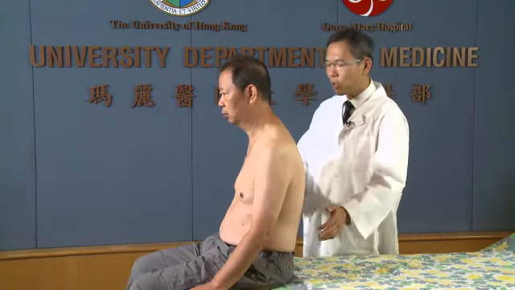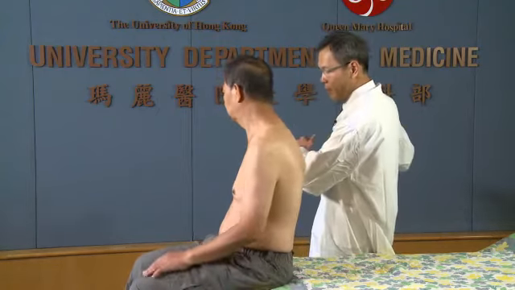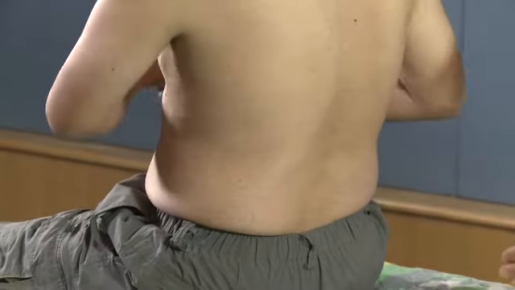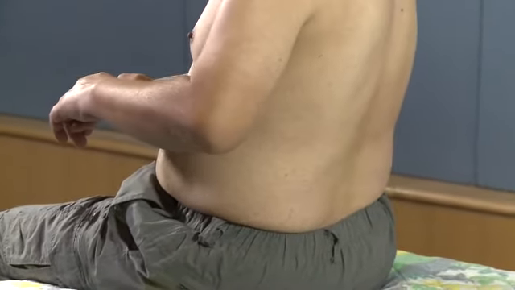And then you ask the patient to turn her back to the two sides.